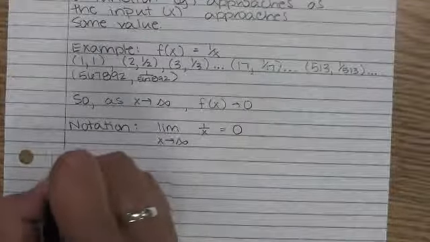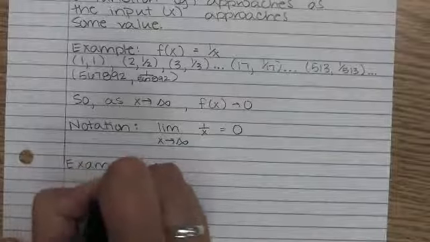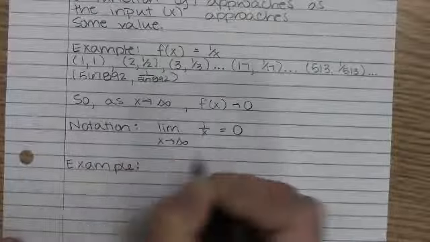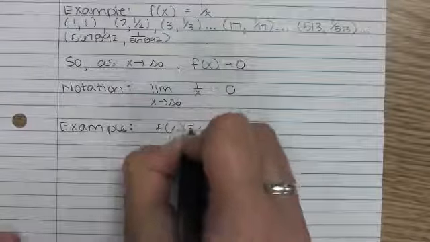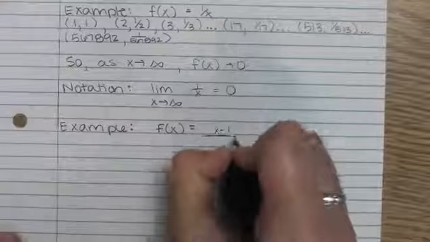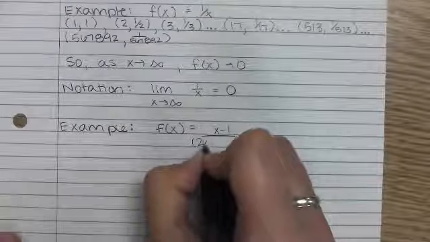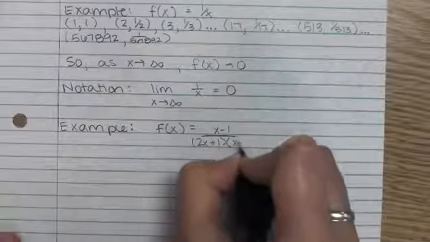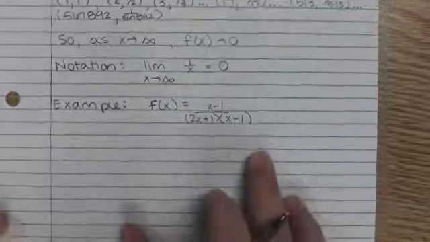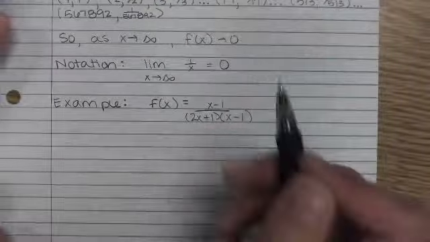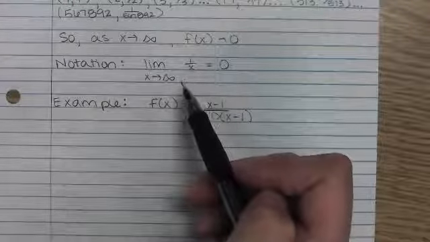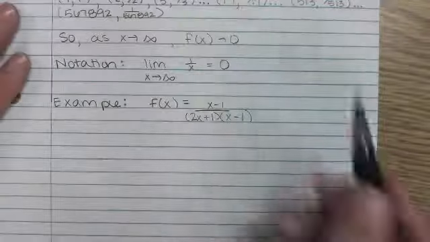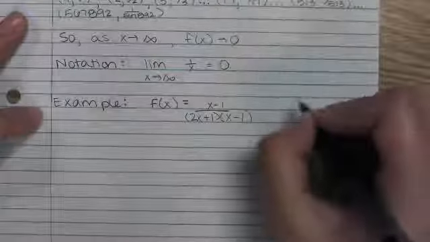Next, we're going to try another example. We're going to say f of x equals (x minus 1) over (2x plus 1)(x minus 1). This time I'm going to tell you a specific limit. Right here, if I wanted to, I could have said, find the limit as x goes to infinity, and that would have been the answer. Here I'm going to actually tell you which one.